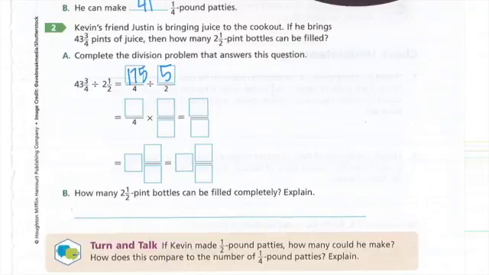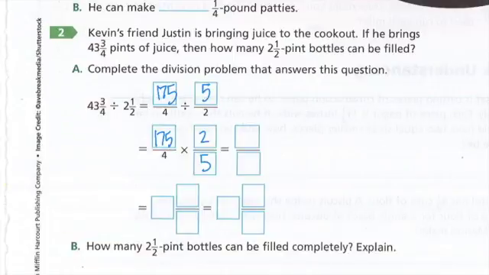To divide fractions, we multiply by the reciprocal, so we're going to keep 175 over 4. Then we're going to take 5 halves, and we're going to find the reciprocal by flipping it upside down. So now it's going to be 2 over 5. All right, so now let's multiply straight across. We're going to do 175 times 2 is 350, and 4 times 5 is 20.